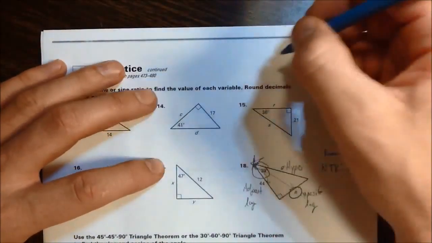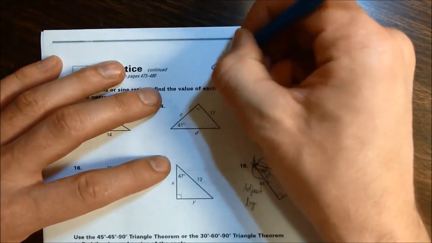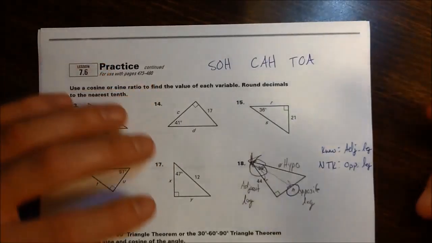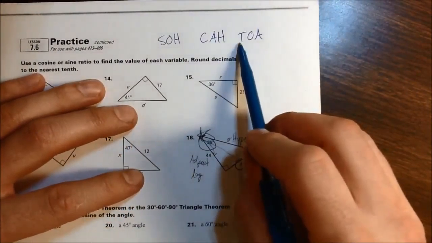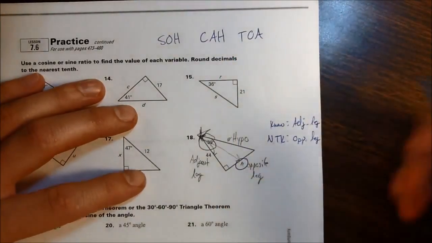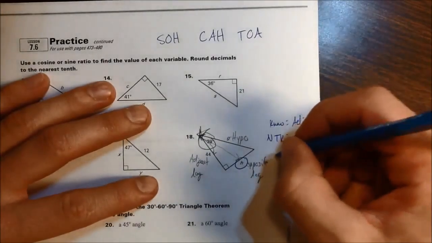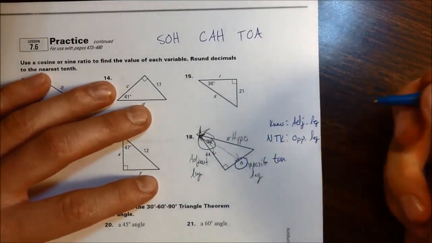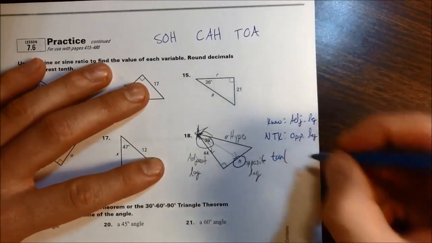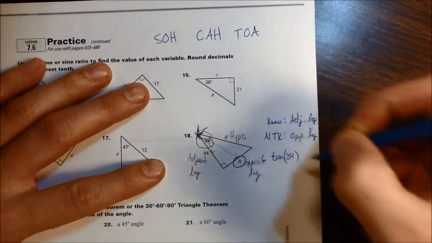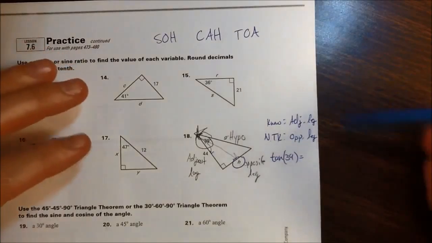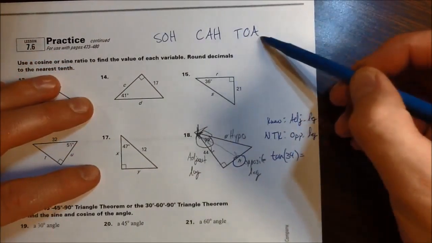At the top of your quiz or test, you should have the trig functions written out, however you have decided to memorize those. But I can see that tangent, its ratio is opposite divided by adjacent. And so that's what I need. This is how you choose the trig function that you need to use to solve for that side length or that variable. So tangent of my angle, which is 39 degrees, is equal to, and this is where you write the ratio, tangent is opposite divided by adjacent.